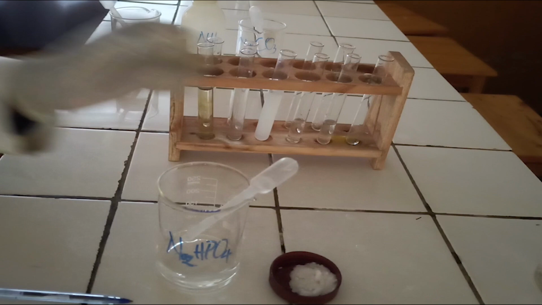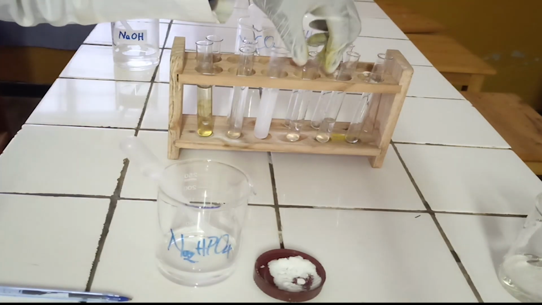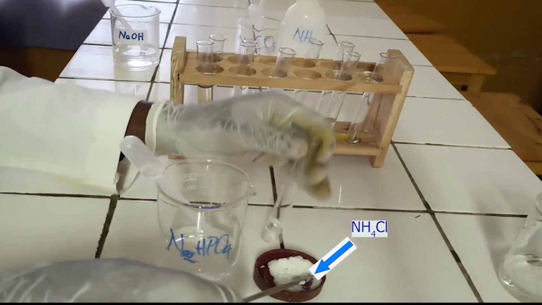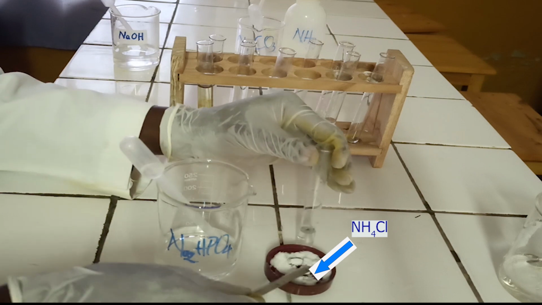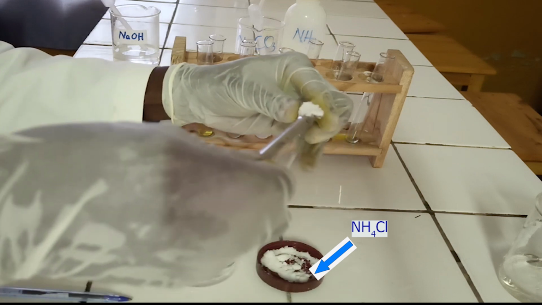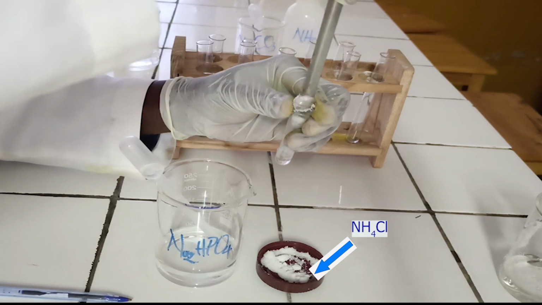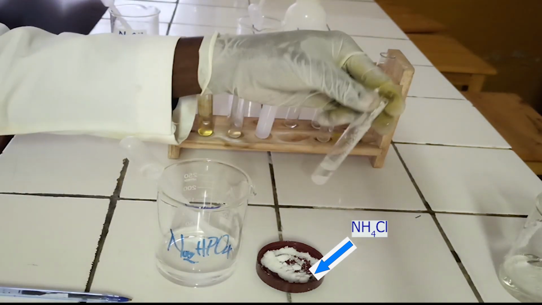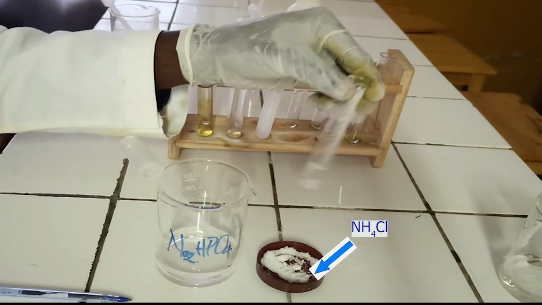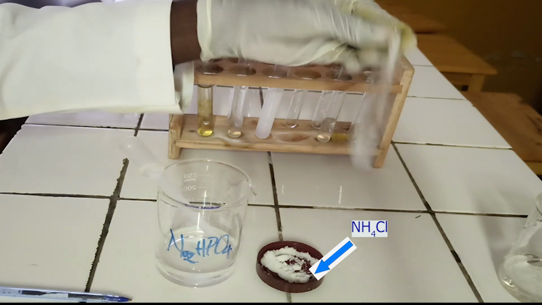Confirmatory test. To the fourth test tube, add solid of ammonium chloride followed by 4 drops of disodium hydrogen phosphate solution, and then add ammonia solution dropwise until in excess.